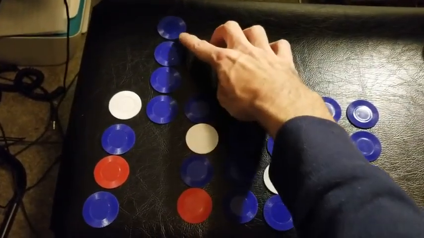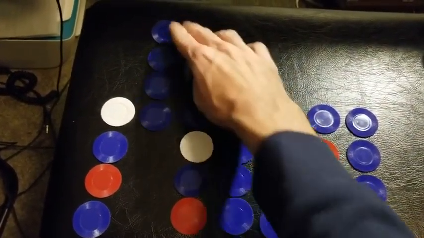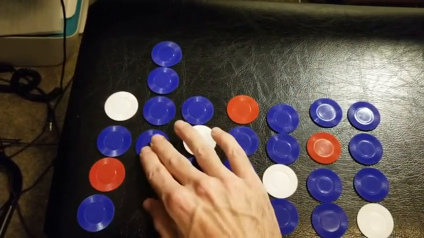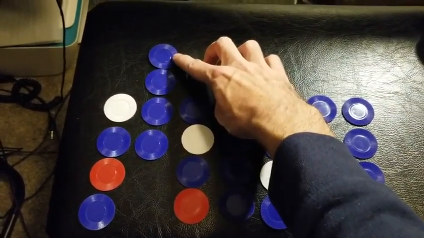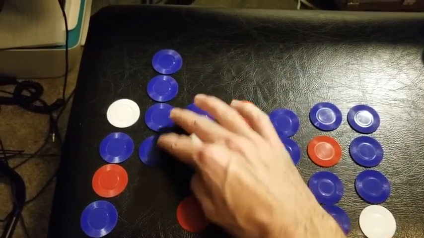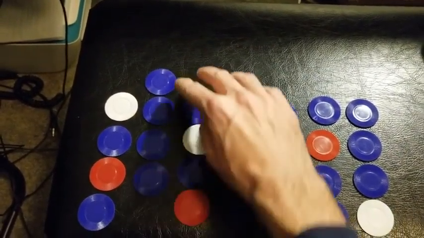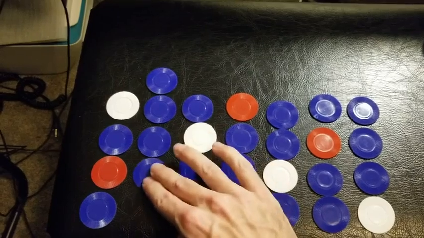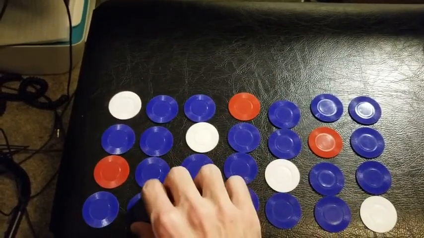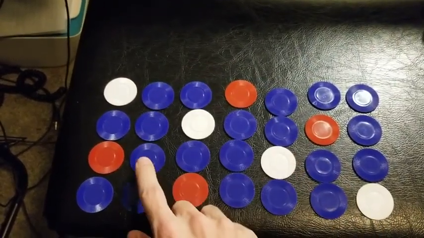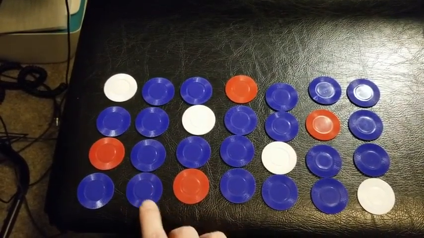Coming down is A sharp, F sharp, D sharp, C sharp, F sharp, D sharp, C sharp, A sharp, D sharp, C sharp, A sharp, and F sharp, and C sharp, A sharp, F sharp, and D sharp.